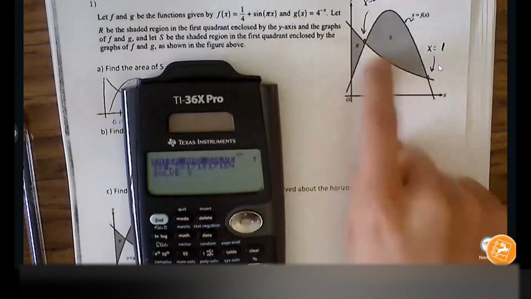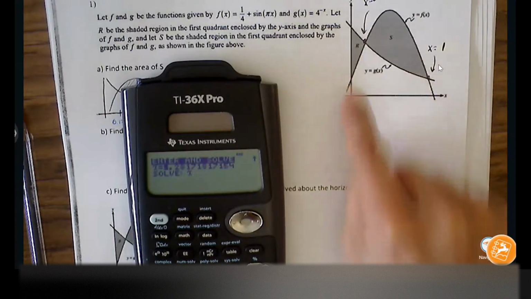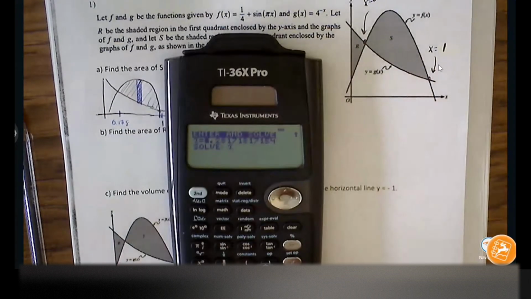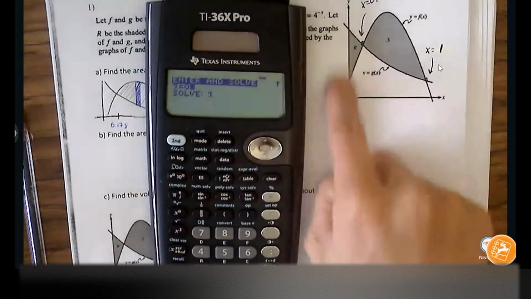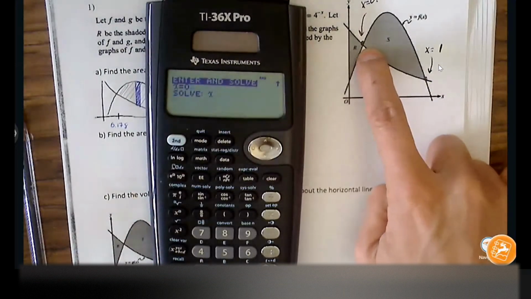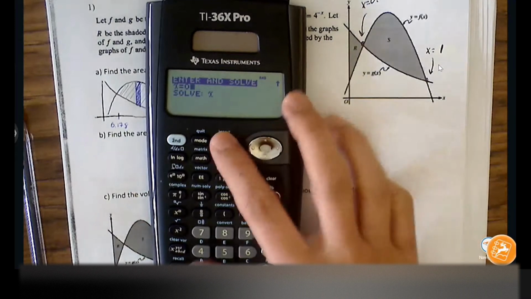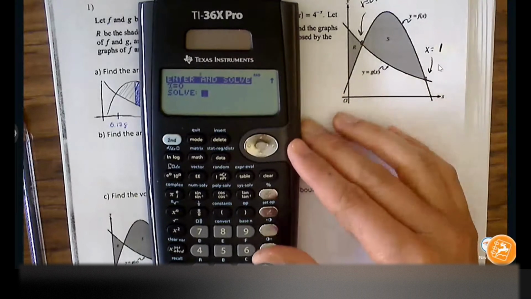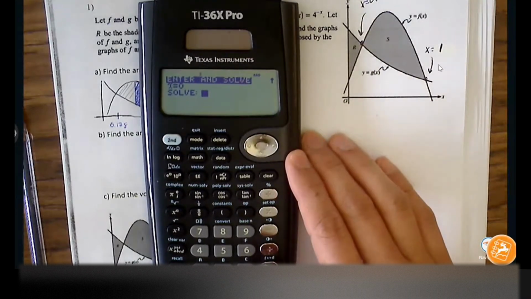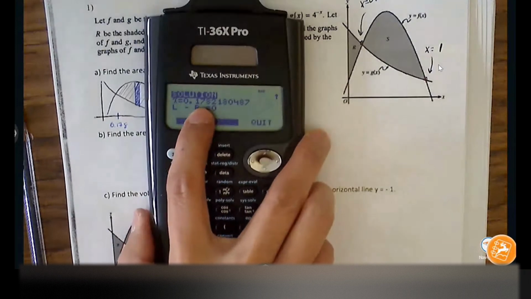So I want to target this x value first, right? I know that this x value is closer to 0, so I'm going to hit 0. It's going to look for the intersection that's closest to 0, and it should target that point for us. Enter. 0.178. Okay.